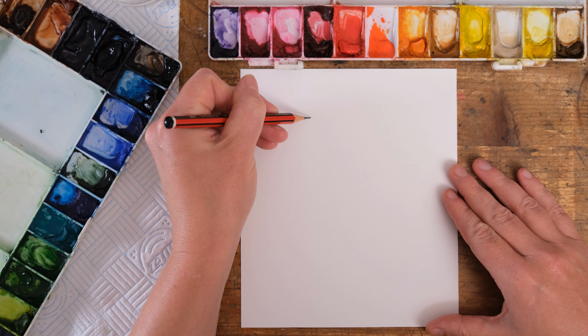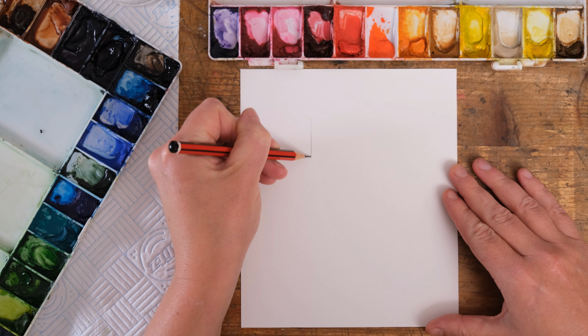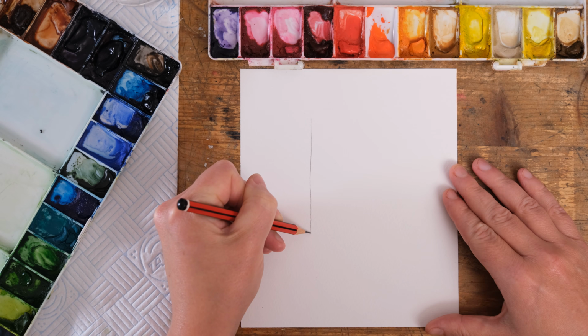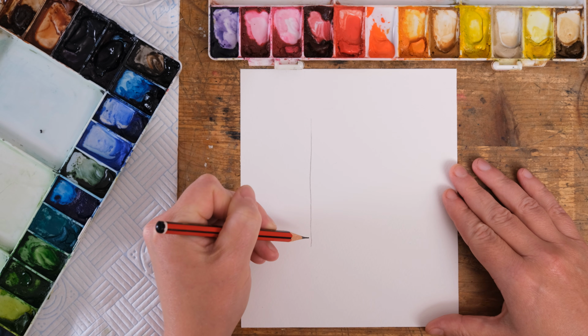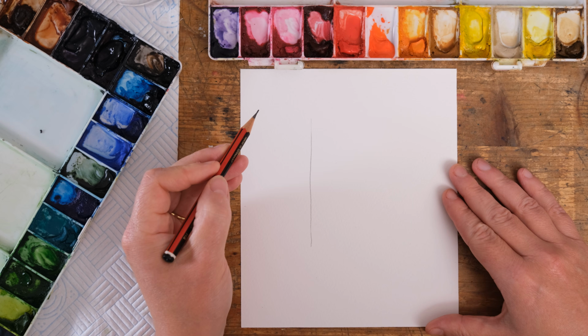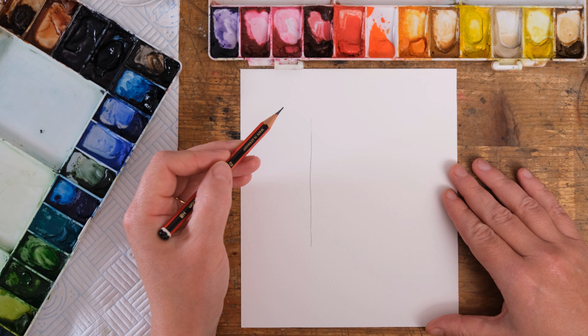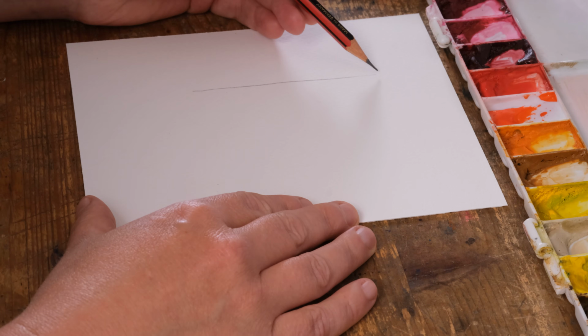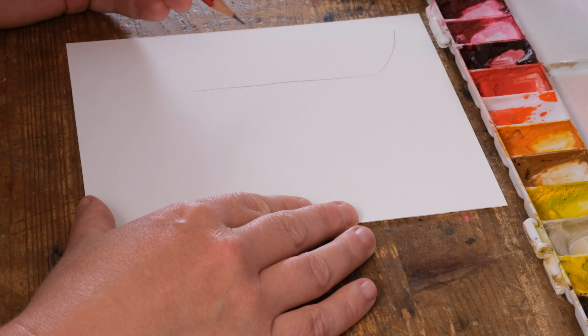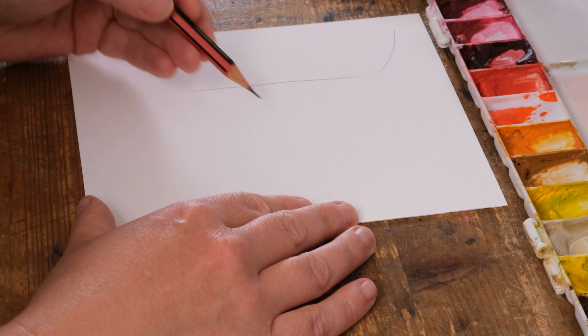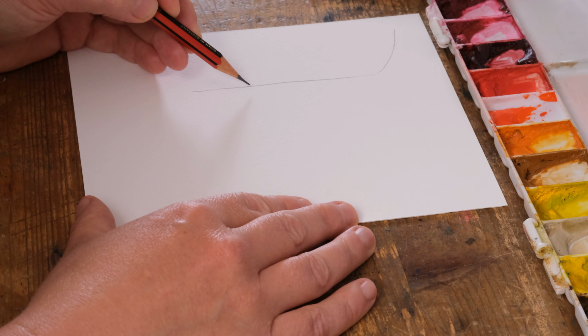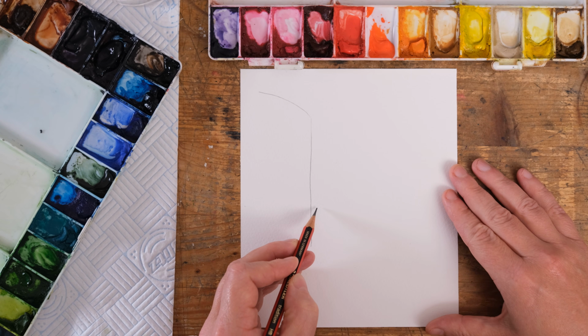I'm going to begin by drawing a nice vertical but slightly wobbly line, because the beauty of a lot of these houses and buildings is the soft edge of the architecture. I'm going to curve that off like that.